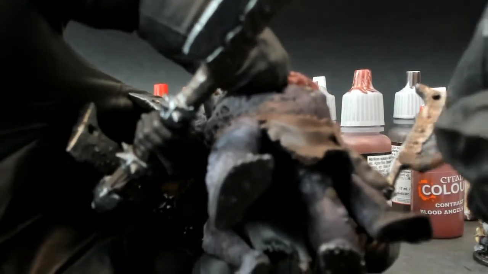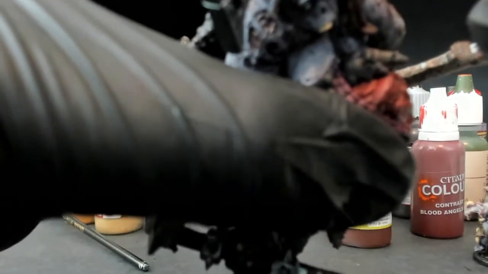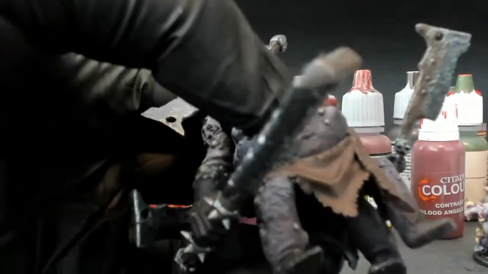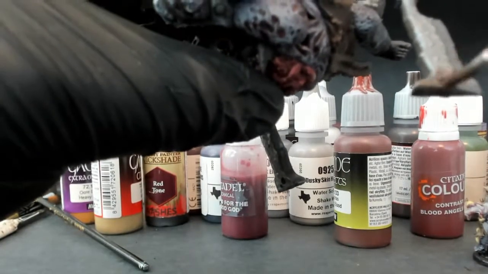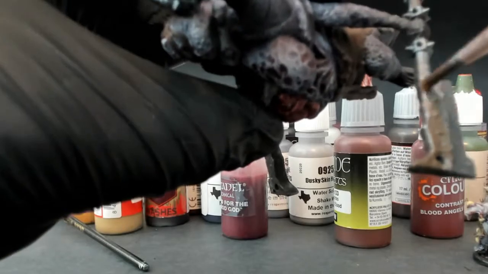Yeah, no, Outsider actually had this exact same model, the same sculpt and everything, and he also painted one up. If you want to drop in a link for that, please do. People deserve to get to see your ick.